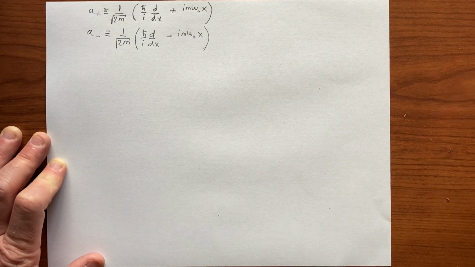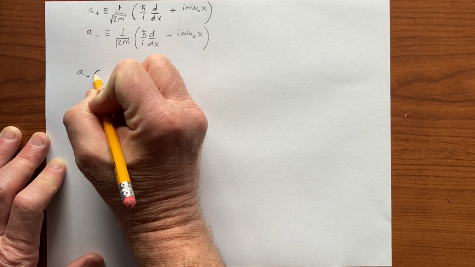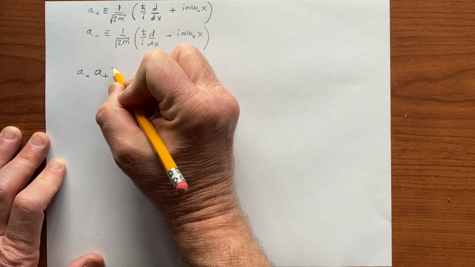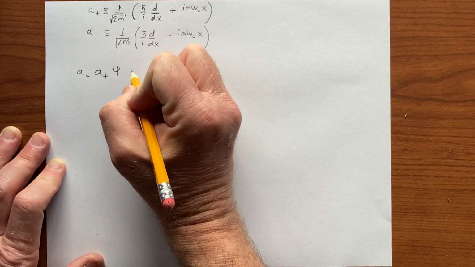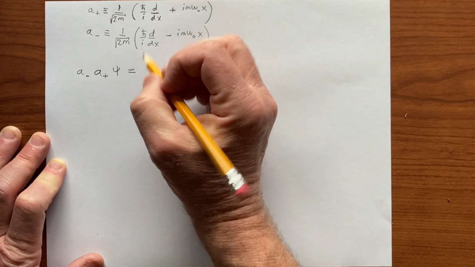Now let's do A minus times A plus on some wave function. Let's see what that looks like.